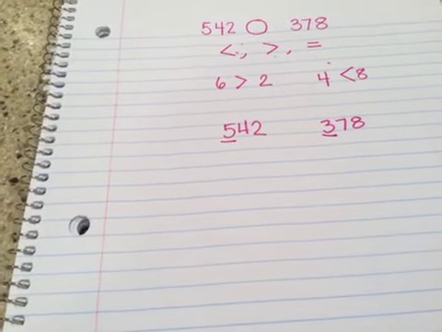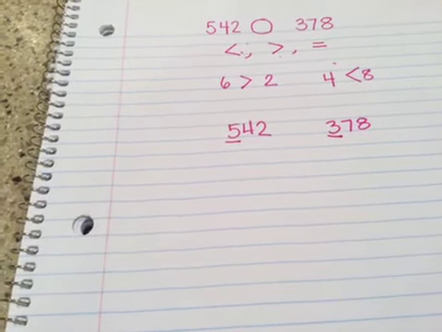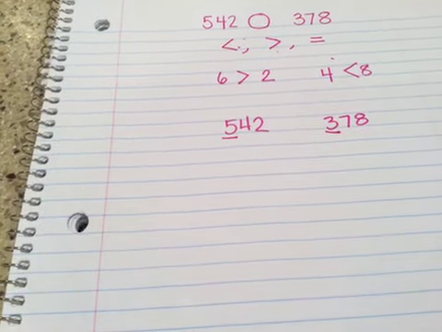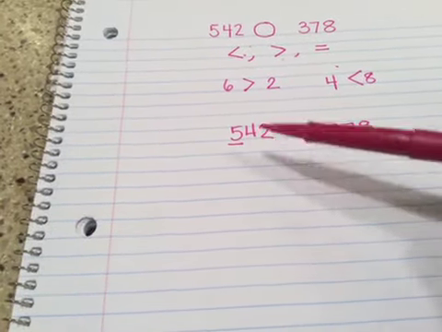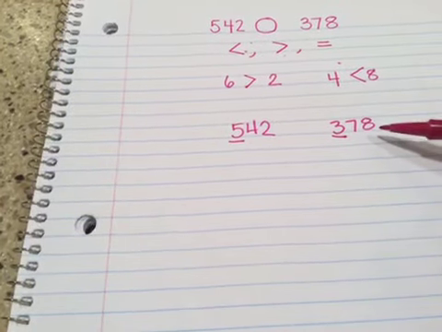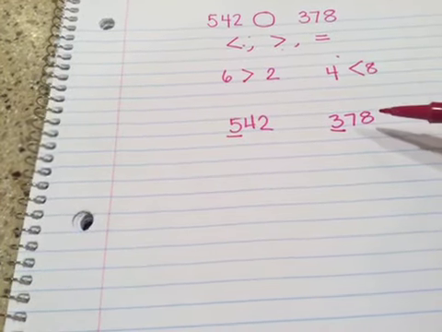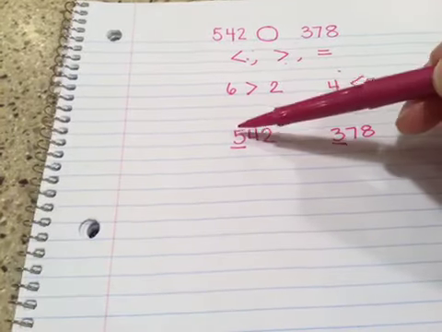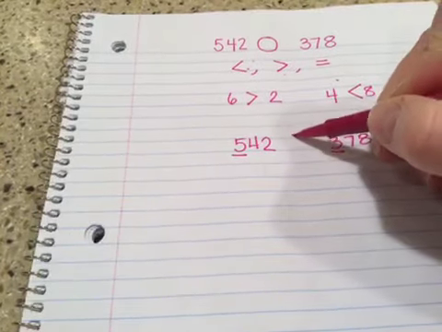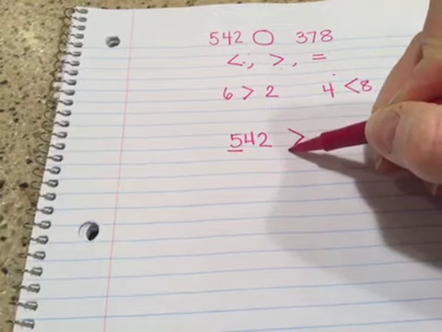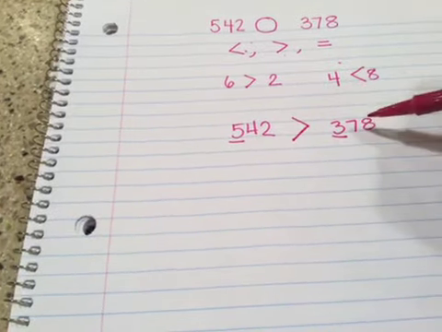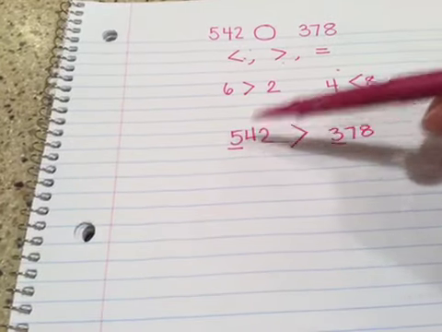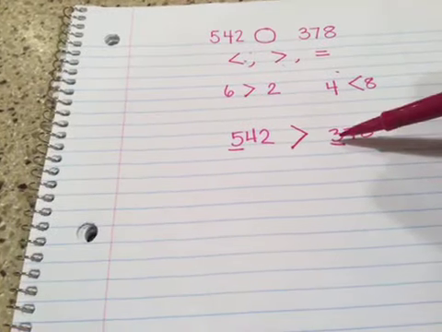Now, I know that 5 is greater than 3. So that means that 542 will be greater than 378. So I'm going to use the greater than sign. 542 is greater than, so I'm going to open wide to the greater side, 378, because 5 is greater than 3.